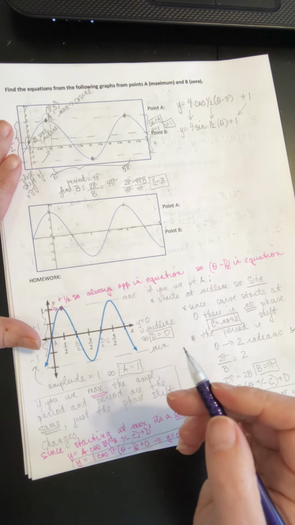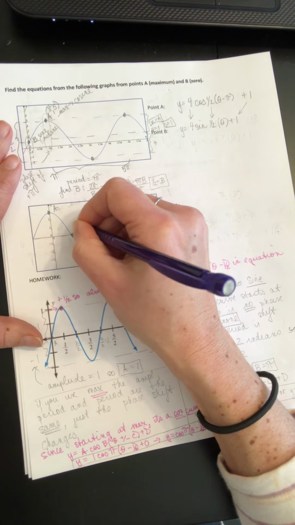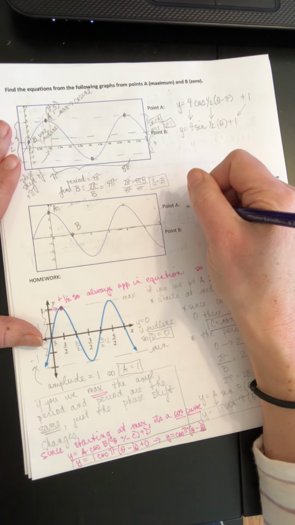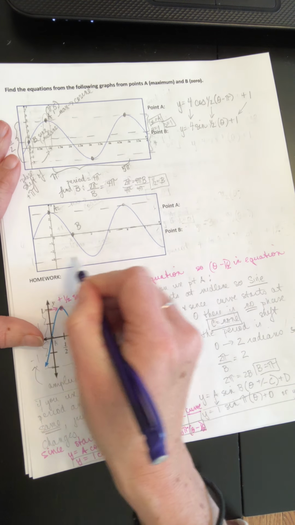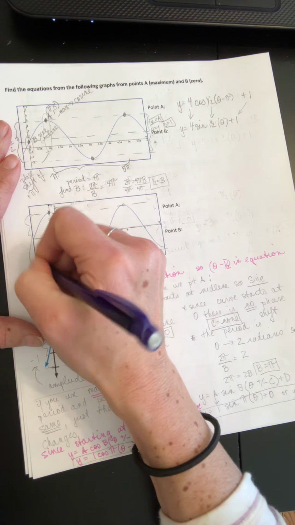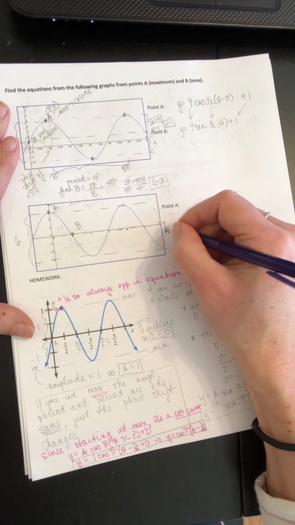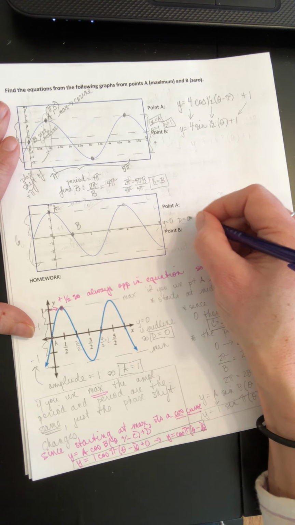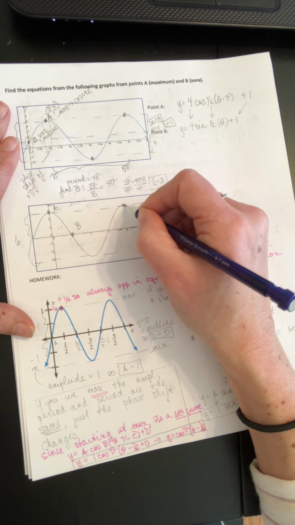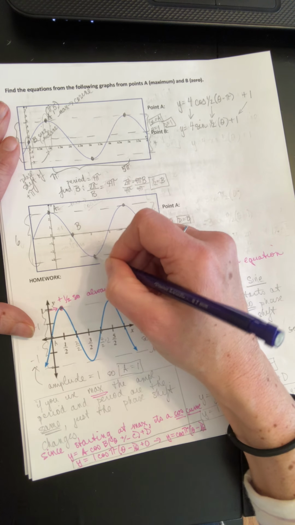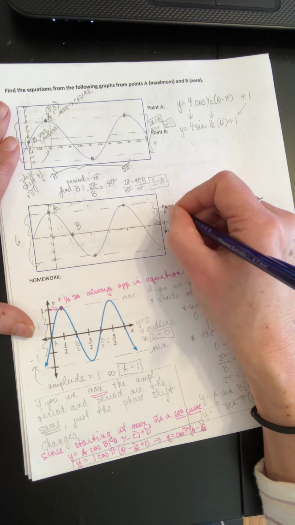We have here, you guys have the point A, and then point B. Okay, so if I look at point A, I do my boundary lines. You can see that has a difference of, what, 6? So 3 up and 3 down, you can kind of hopefully see that the midline is y equals 0, so d is 0. And then the difference between your midline and your maximum, or your midline and your minimum, is 3 units. So that means amplitude is 3, so A is 3.